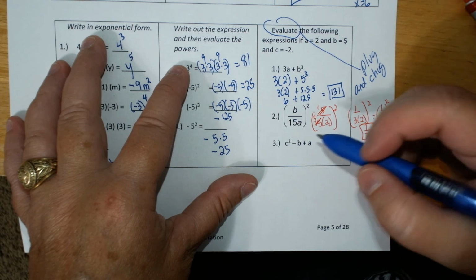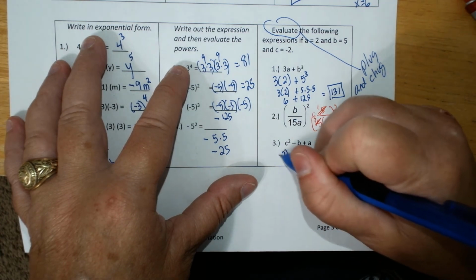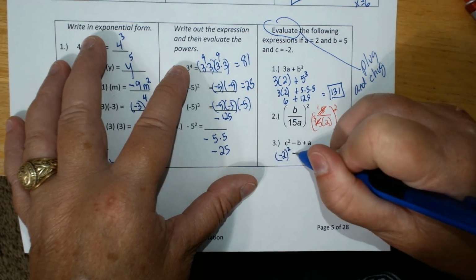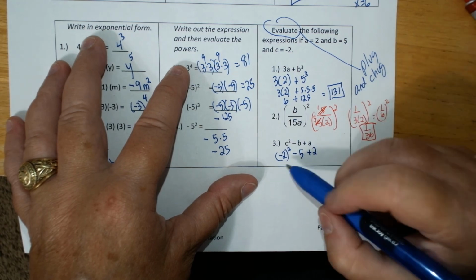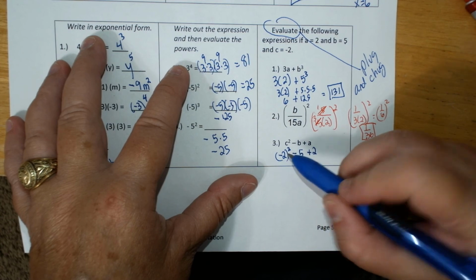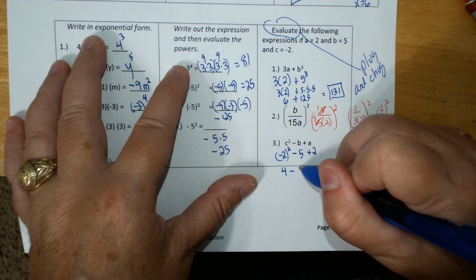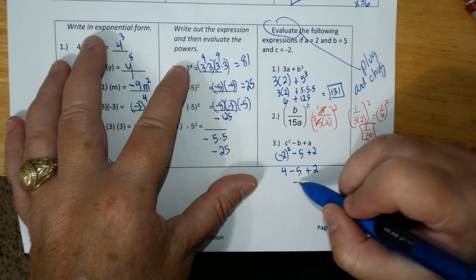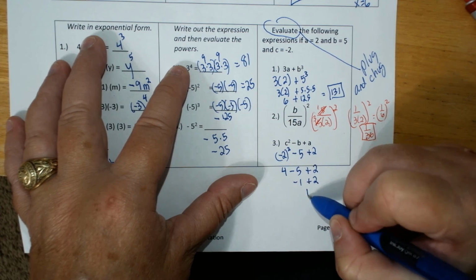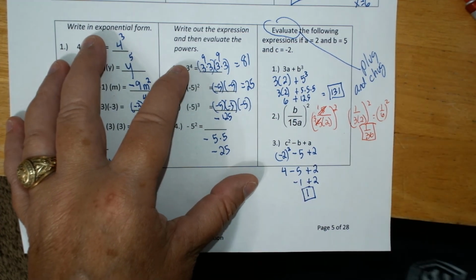The last one is c squared, which is negative 2. Notice I put it in parentheses, minus 5 plus 2. Negative 2 times negative 2 is positive 4, minus 5 plus 2. 4 minus 5 is negative 1 plus 2. That is an answer of 1.